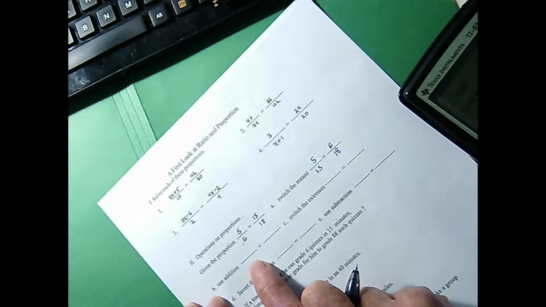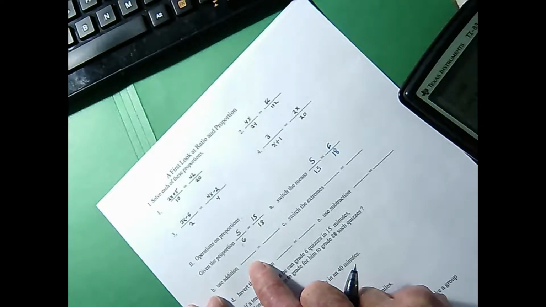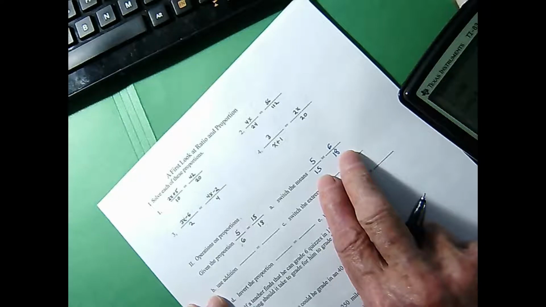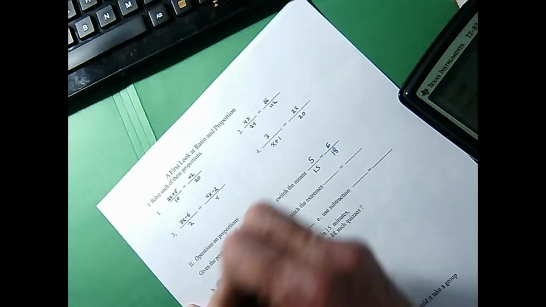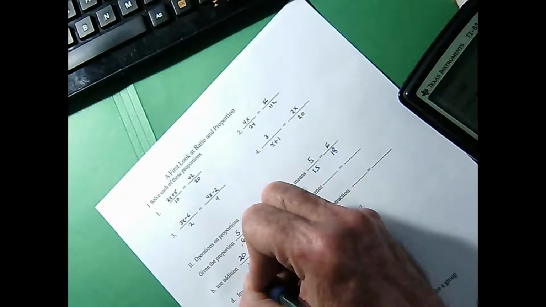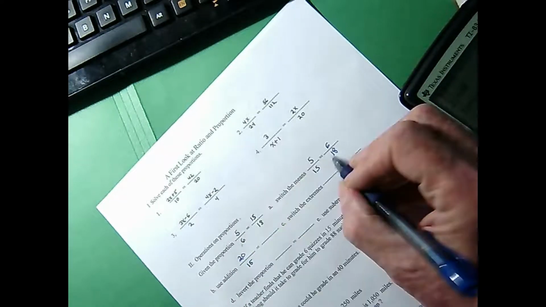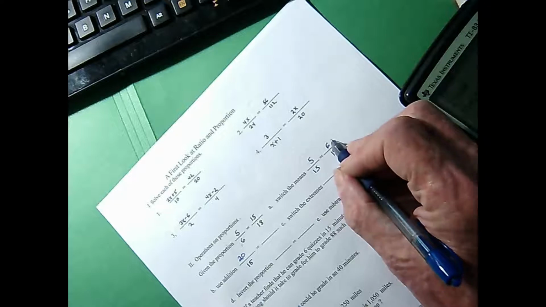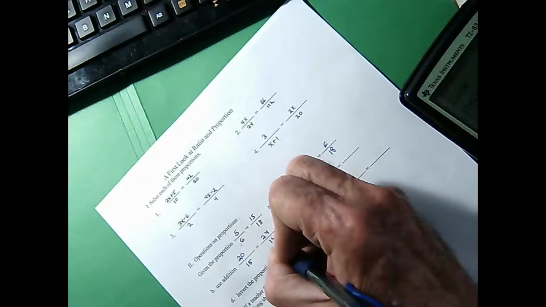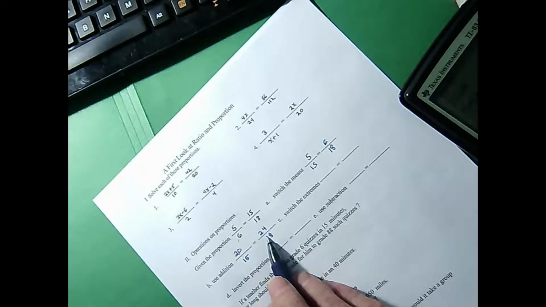It asks me to use addition here. To do that, you bring up the denominator and add it to the numerator on both sides. So that'd be 5 plus 15 would be 20 over 15. And adding the denominator to the numerator here, we get 24 over 18. I'm thinking that's also a valid proportion. These are both equal to 3/4.